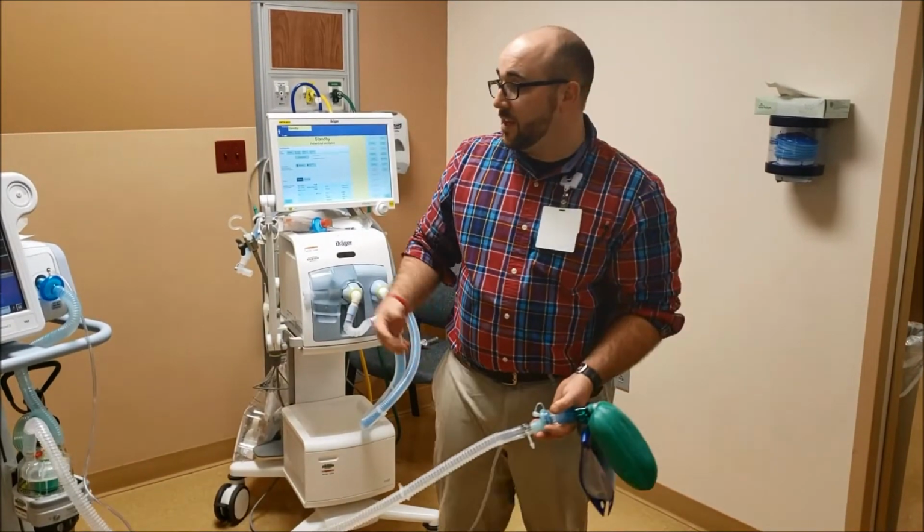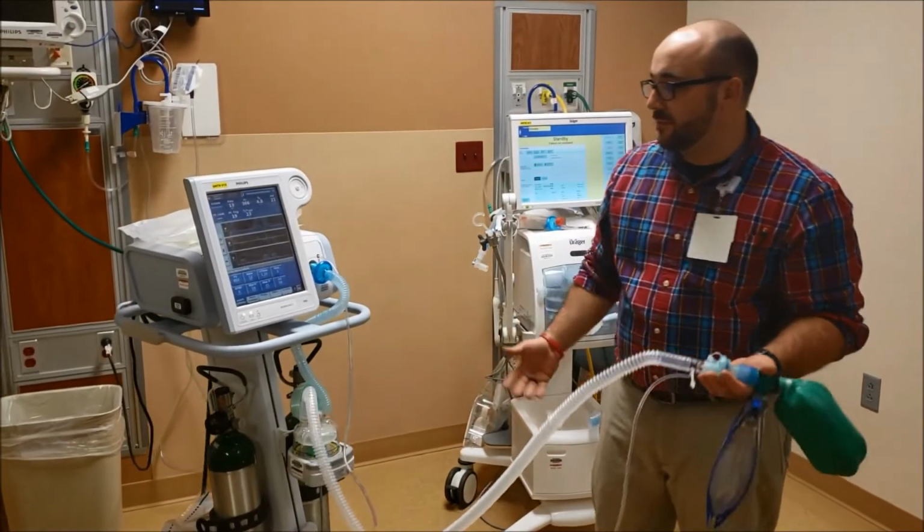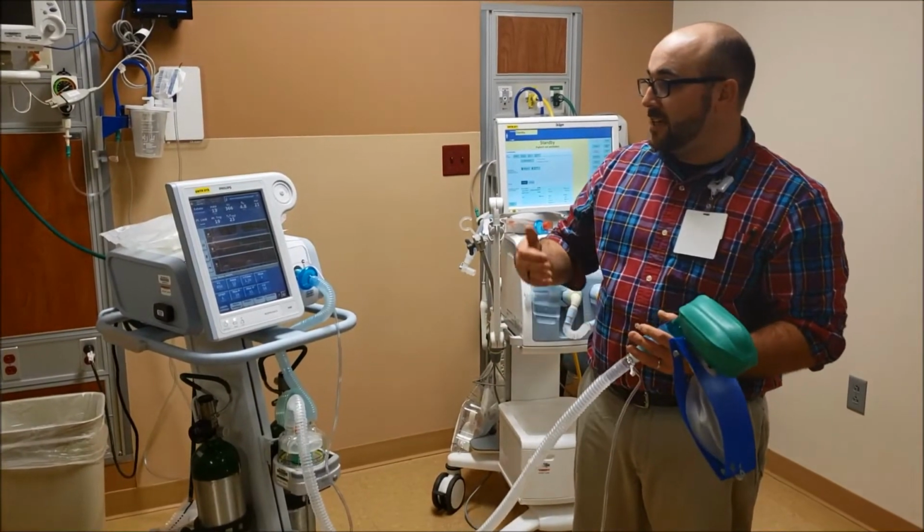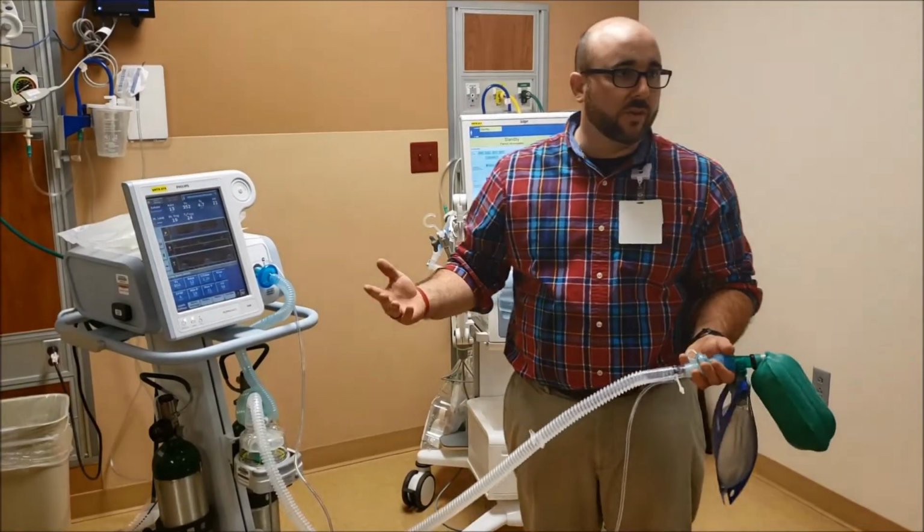So the cool thing about this is it's great for weaning. And as the patient starts to do more on their own, it lets them do more on their own.